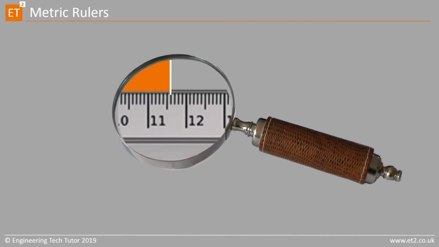Okay, so let's look a little closer at what was going on in the previous slide. So you can see that the white line is sitting with one of the small black lines, but not one of the large centimetre ones. So to read this, we look across and we see that the last centimetre mark we passed was the number 11. So we can say that the rectangle is 11 centimetres. But we know it's actually a little bit longer than that, don't we? So now we need to add on that bit as well.